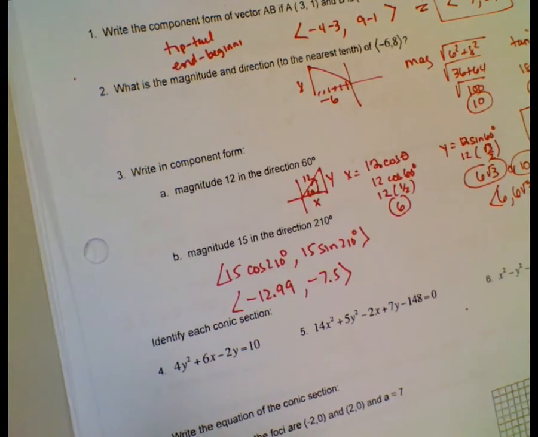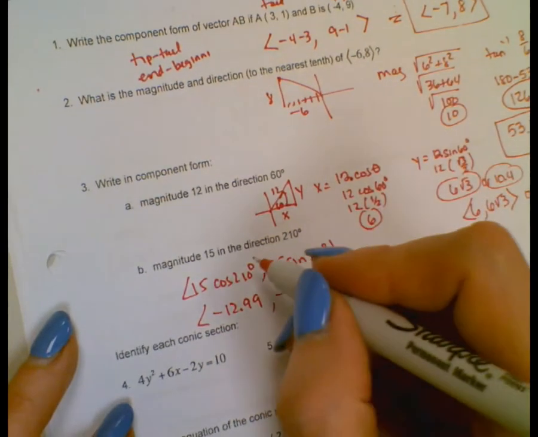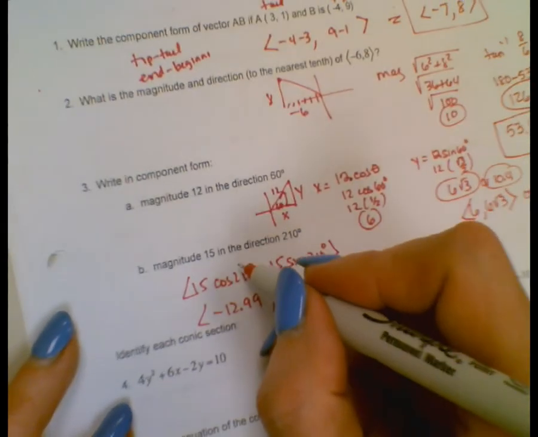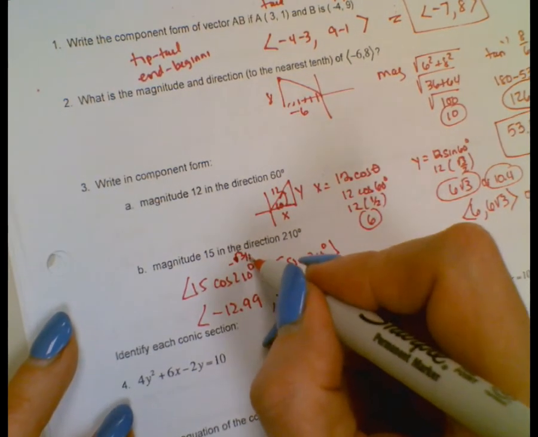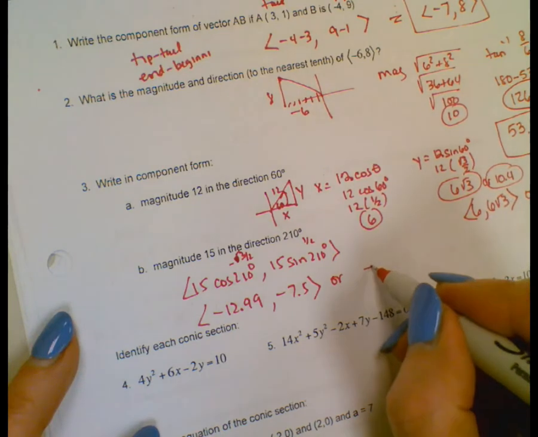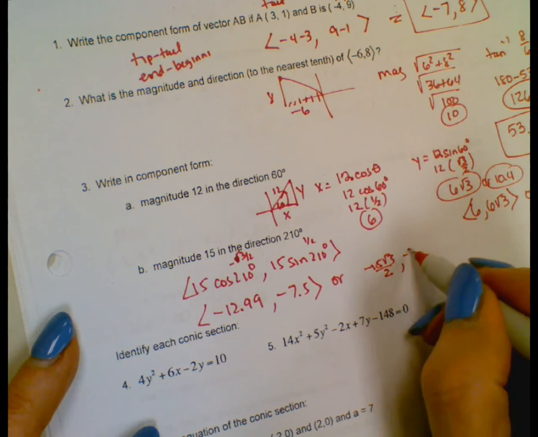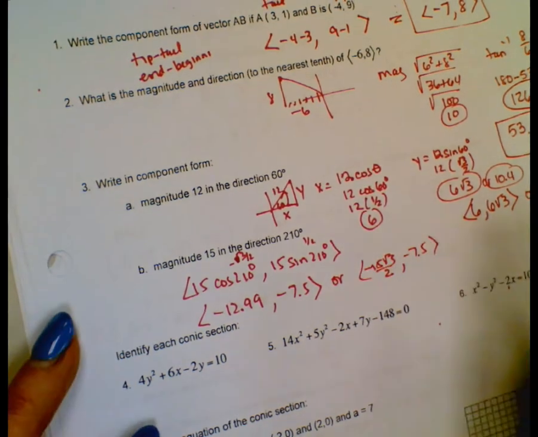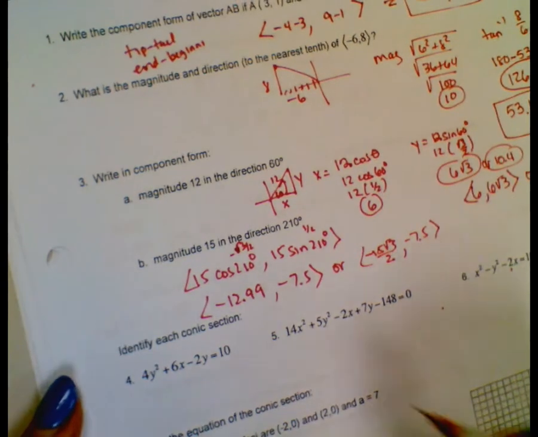So that's what it is in decimals. If you wanted the exact, cosine of 210 is negative radical 3 over 2, and this one's 1/2. So it'd be negative 15 radical 3 over 2, and this would be -7.5 still. That's exact.